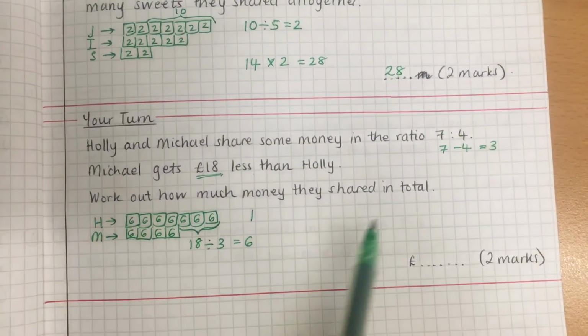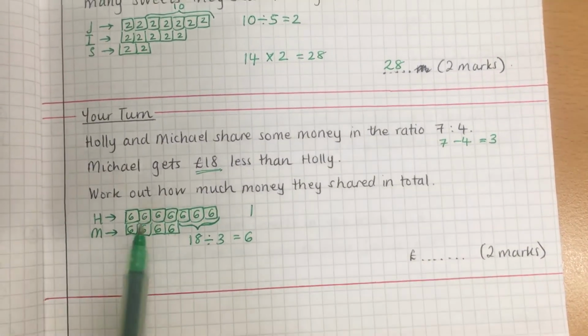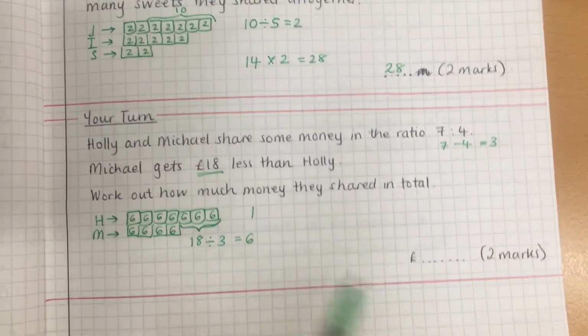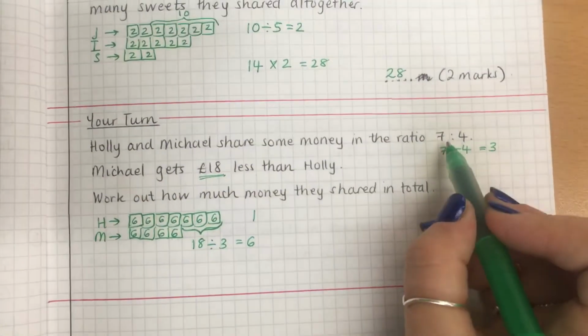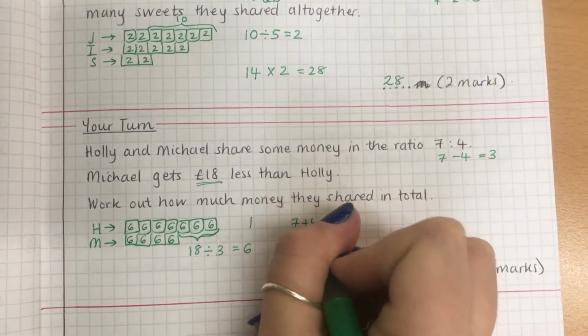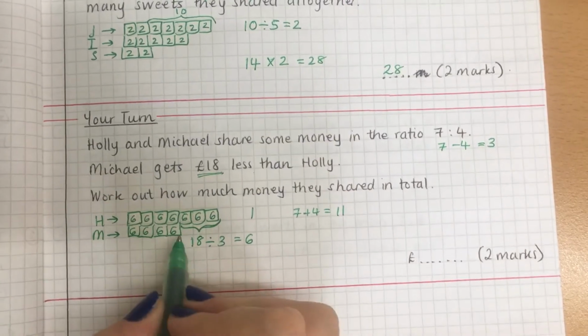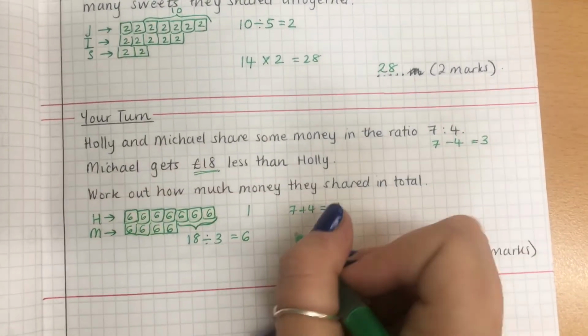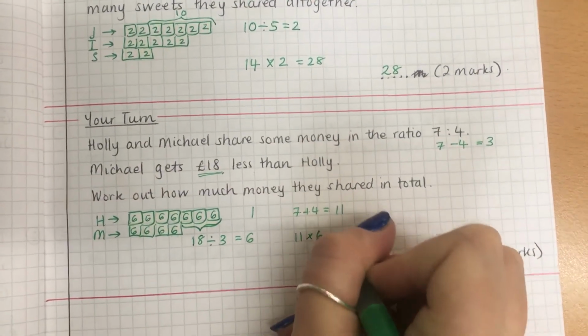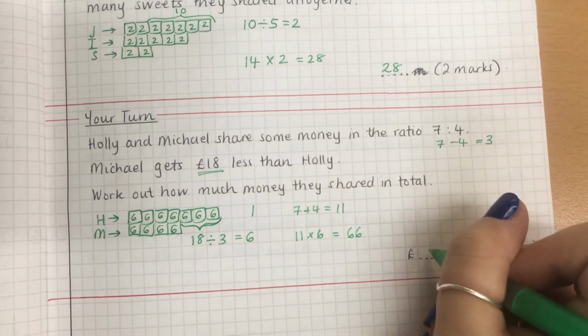The question asks how much they shared in total. So you want to know how many is in all the boxes. So you would do 7 add 4 is 11, or you can just count them. And then we do 11 times 6 because there's 6 in each. And so in total, they've shared £66.